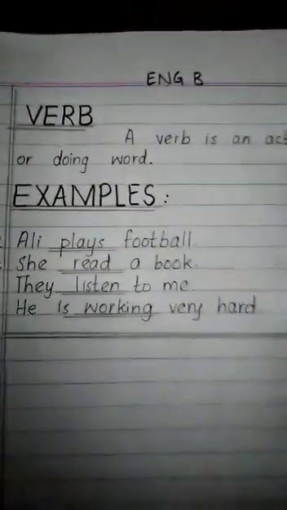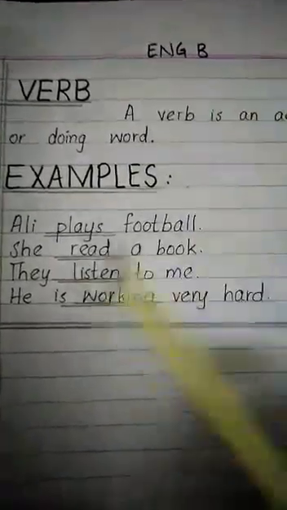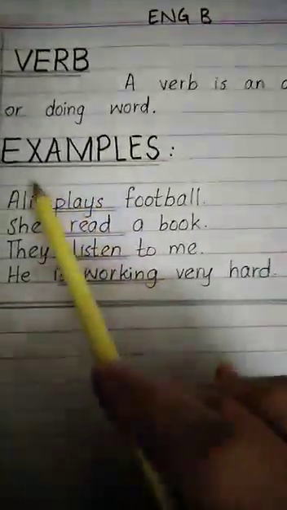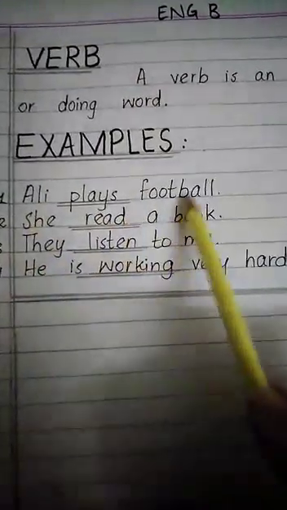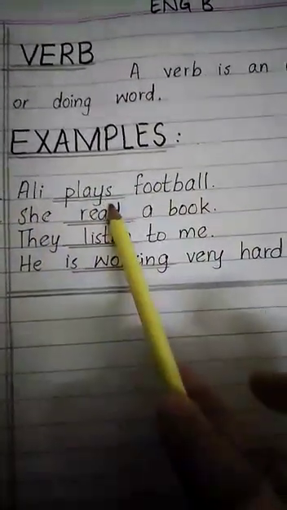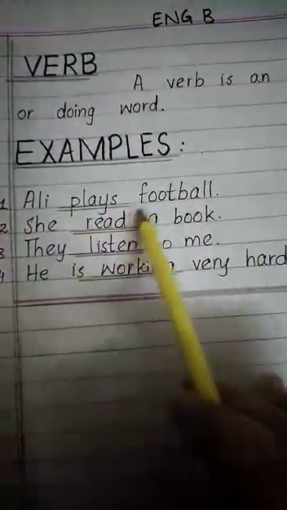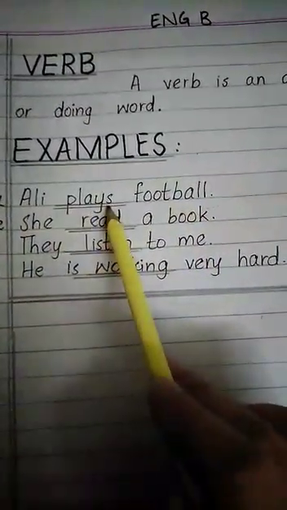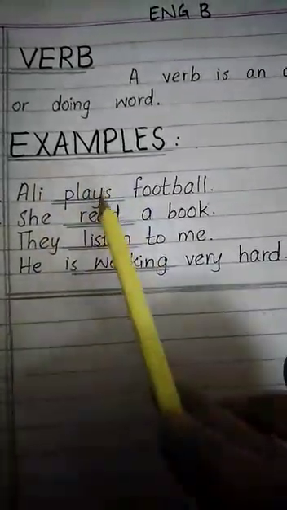Now, verb can be in any form: first form, second form, third form, as you are also aware of the fourth form with ing. So you can see the examples here. Ali plays football. Plays means खेलता है. Ali football खेलता है. So this खेलना, this action word is called verb.